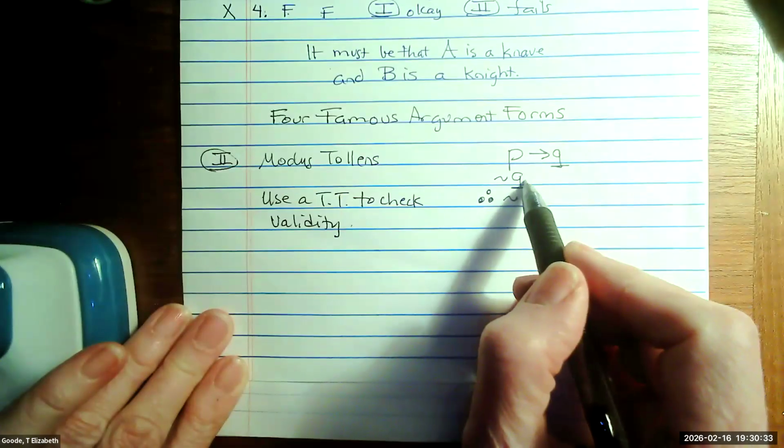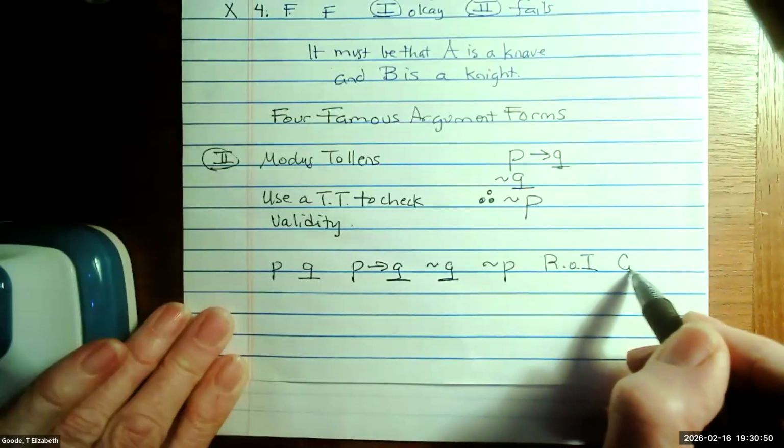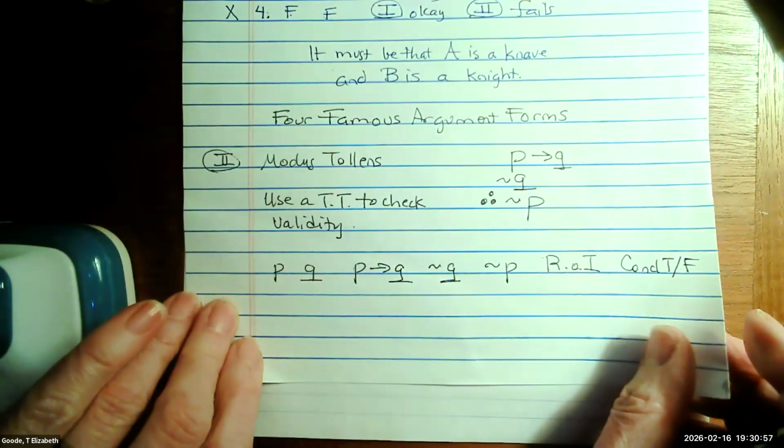Remember how we did it? We make a column for each premise and a column for the conclusion. I'm able to do that. The only problem is, how do I know that this one's not modus tollens? But I'm able to do the truth table. Okay, so you have to make a key. You have to make a key for each of the problems.